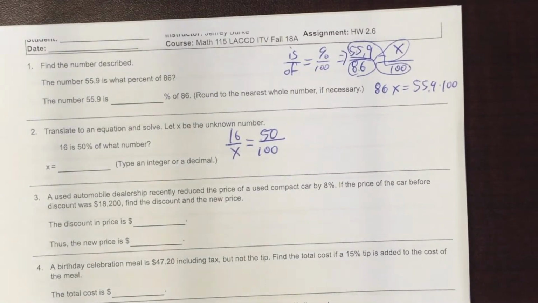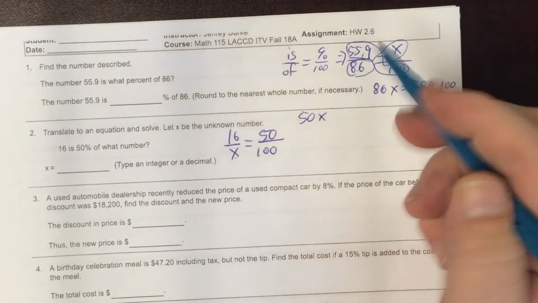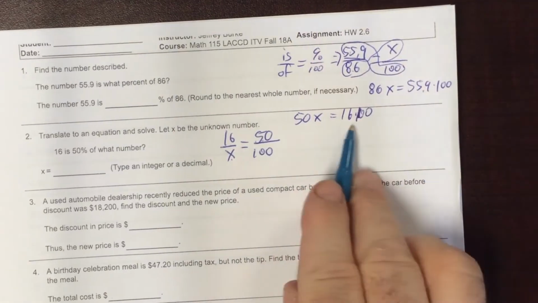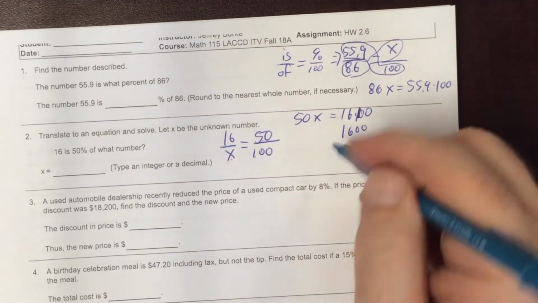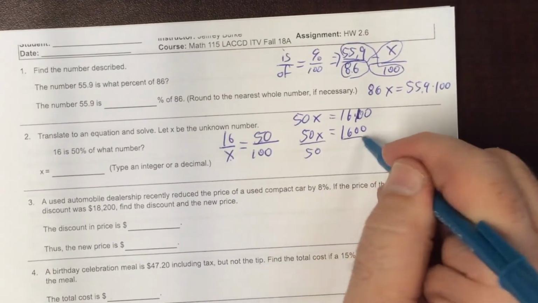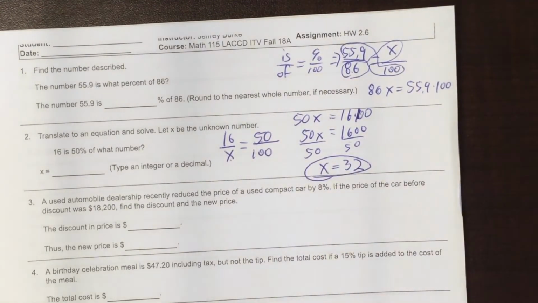So again, we're going to cross multiply. That's going to give us x times 50, or 50x, is equal to 16 times 100. 16 times 100 is 1600, and that's going to equal 50x. If I divide both sides by 50, I'm going to get x is equal to 32. So that's the value of x there. When you get a generic question like that, is over of is the formula you're going to want to use. At least that's one of my recommended ways of doing it.